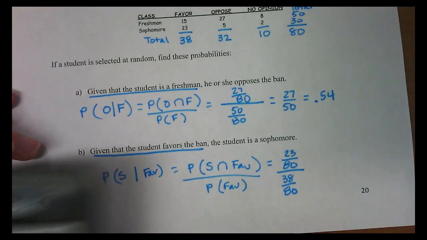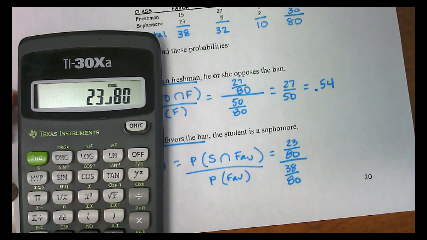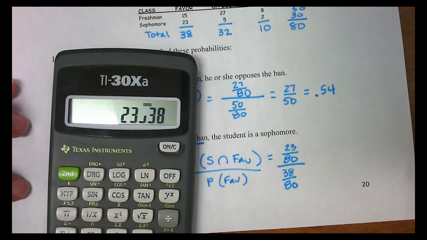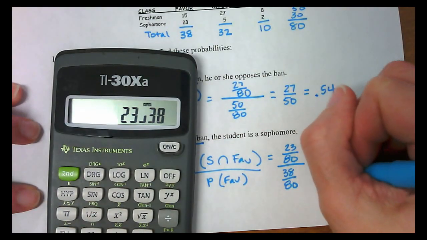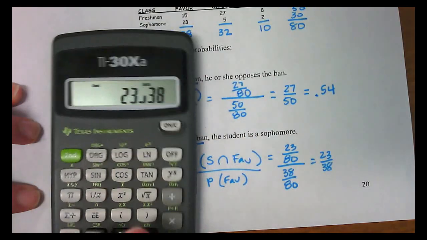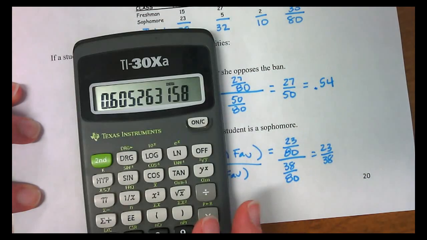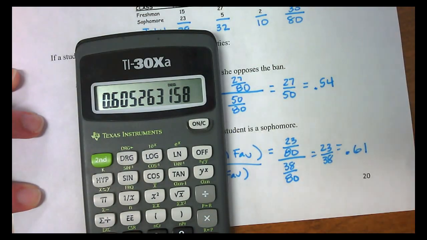Okay, and then we're going to put that in our calculator. 23 out of 80 divided by 38 out of 80. We get 23 out of 38. And we have to change that to a decimal. So remember, there's this button down here. If you hit the green button and the arrow, it changes it to a decimal. We get 0.61 if we round that.